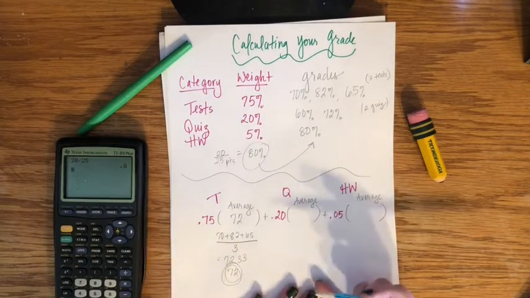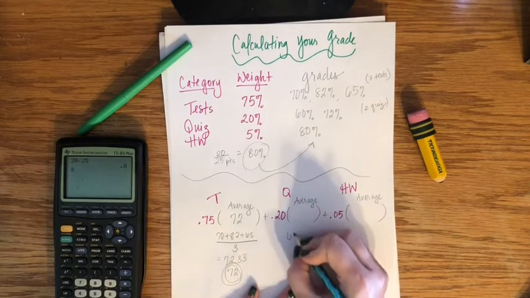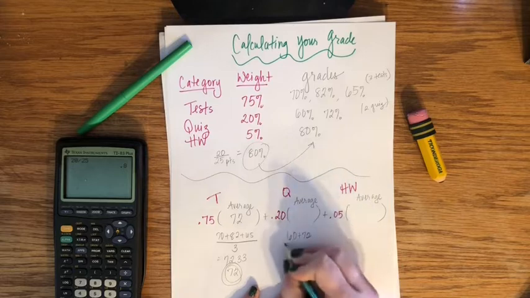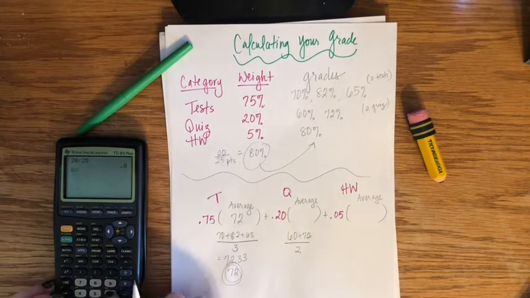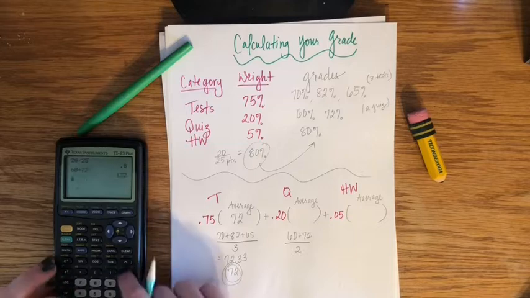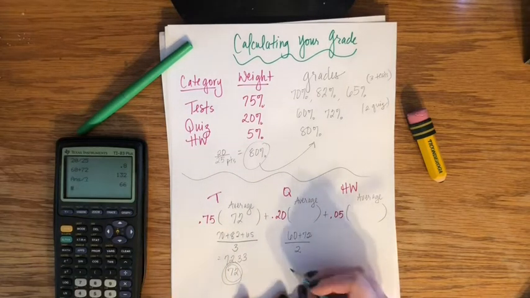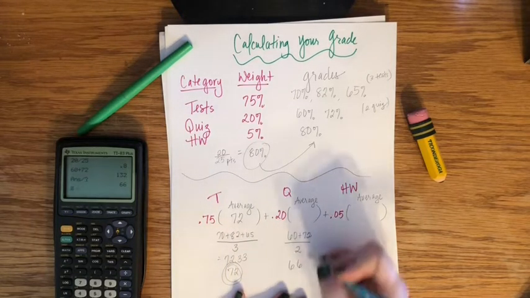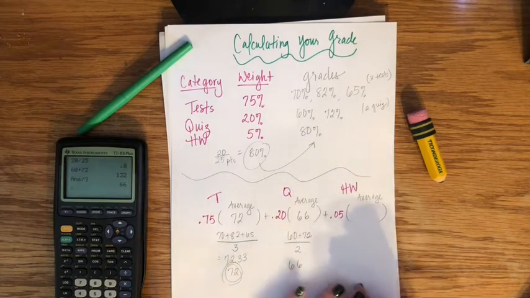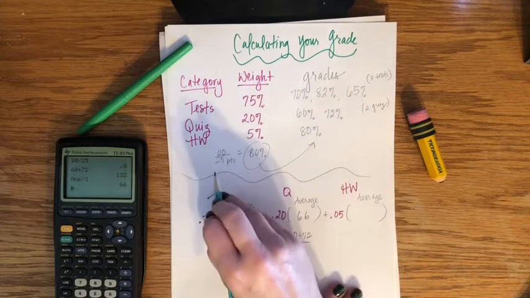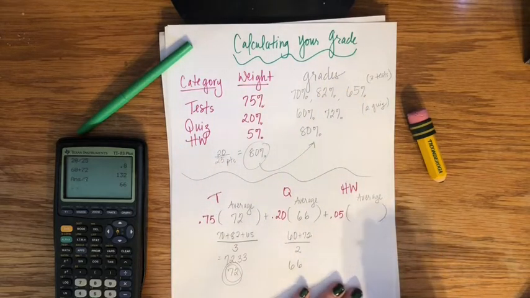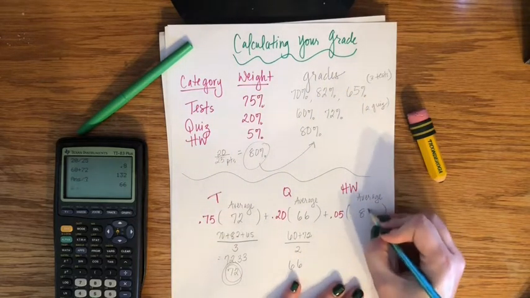So now let's take care of that for the quizzes. You've got a 60 and a 72, we're going to divide that by 2. Let's see, I forgot to calculate that one before. Divided by 2, that's going to be an even 66, so I'm just going to put the 66 in there. And then the 0.05, well, we already calculated that. We already knew that we got 20 out of 25 points on the homework, so that's going to be 80.